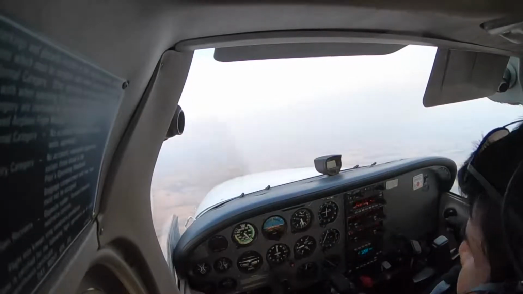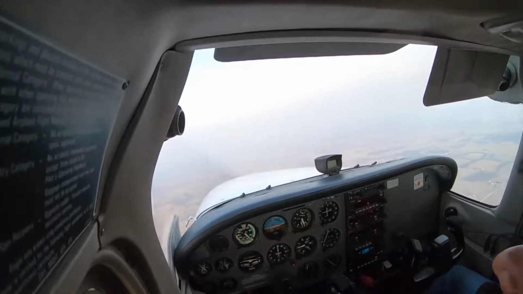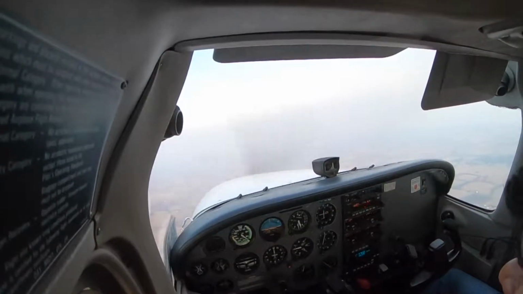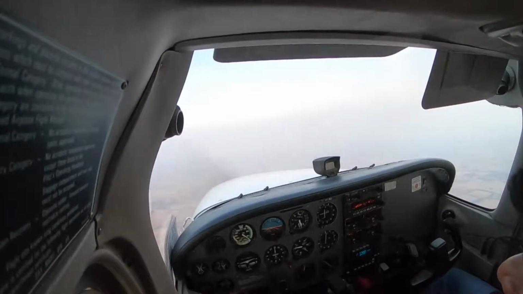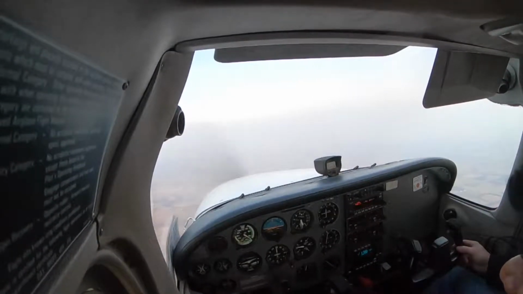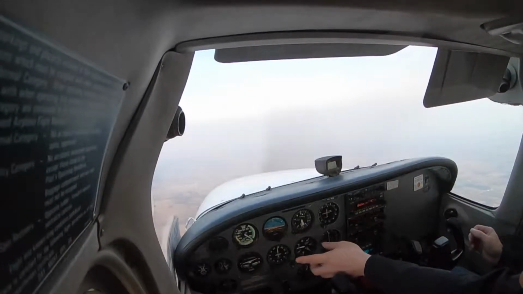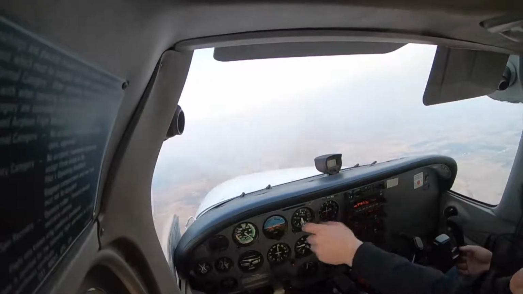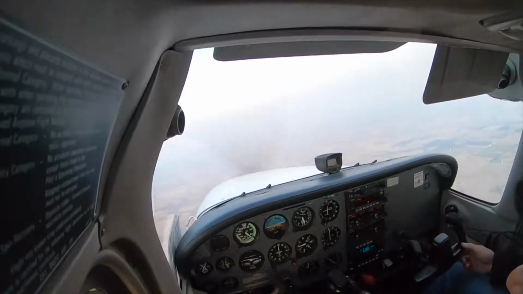So, slow flight. How do we do slow flight? We just did some turns. Those are our clearing turns. Okay. So for slow flight, we want to slow down first, and keep us on a heading. We want to slow down because we want to fly a slow airspeed and hold our altitude, right? So how do we do that?